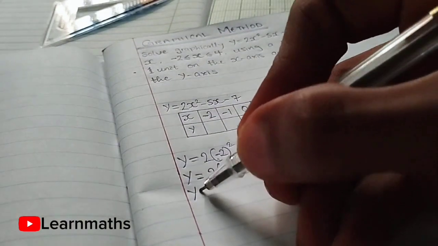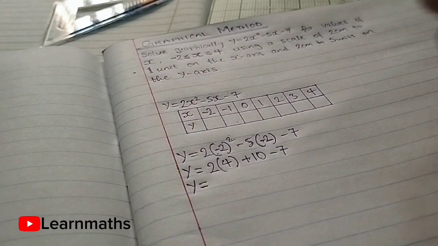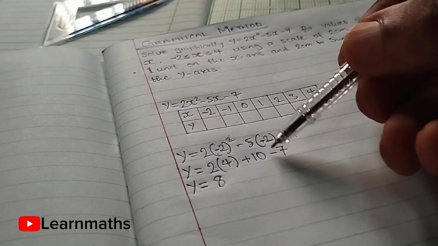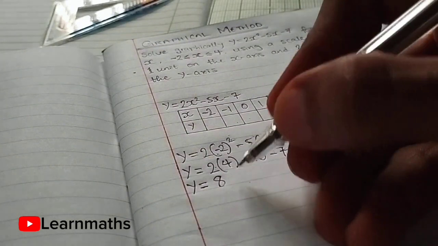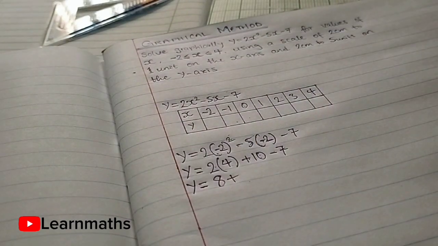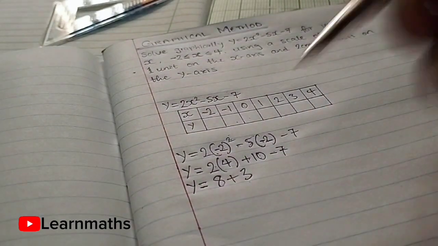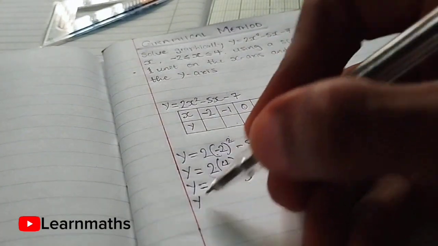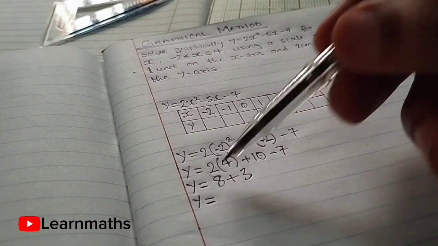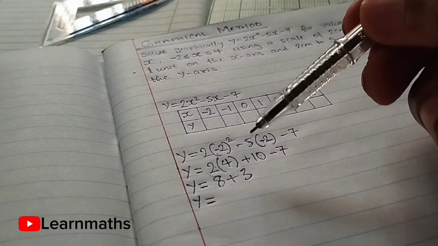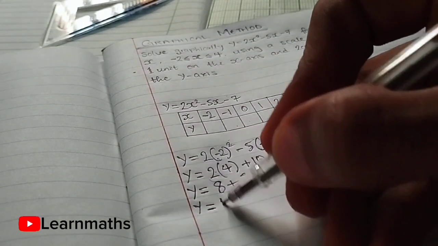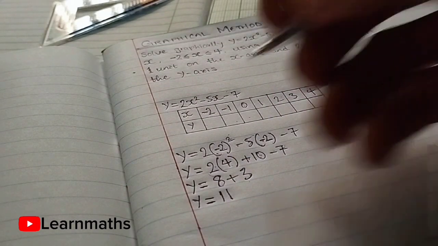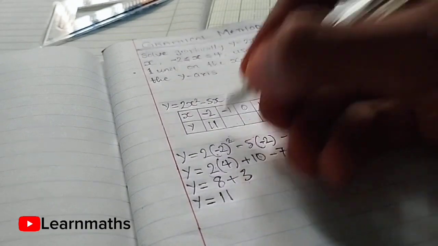We are still trying to get the first value of y. 4 times 2 is 8. Then 10 minus 7 is 3. So we have 8 from here, and 10 minus 7 being 3. So finally, y is going to be equal to 8 plus 3, that's 11. So the first value for y happens to be 11.